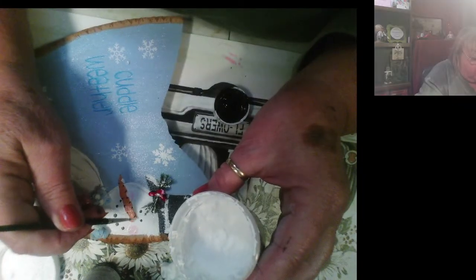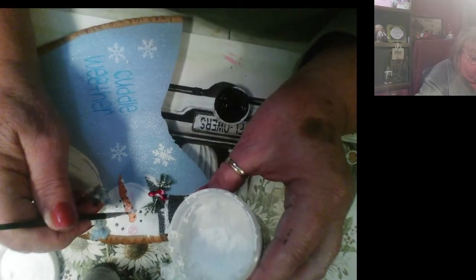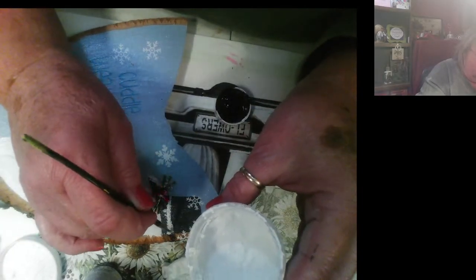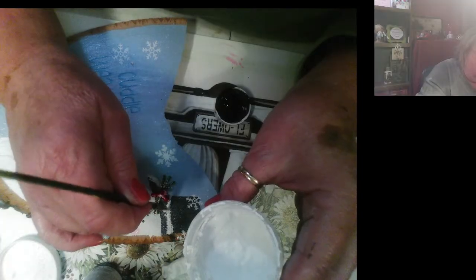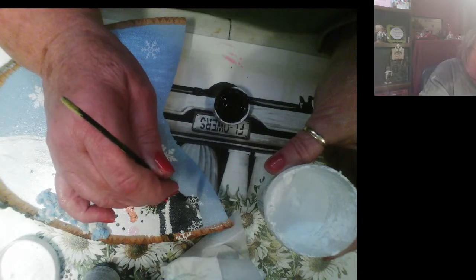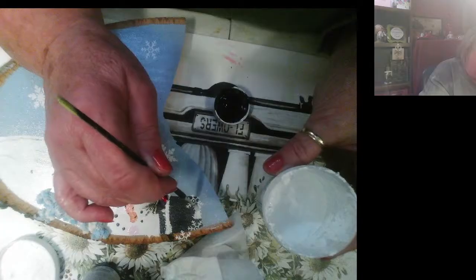Okay, I'm just about done, guys. I think I'm going to call it. I could probably just keep finding other little things to do on him, because I enjoy doing the embellishments, and I can get into trouble doing that. Let me put a little bit up there where that snowflake is.